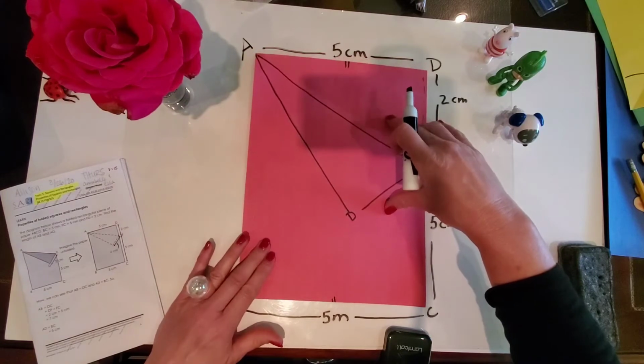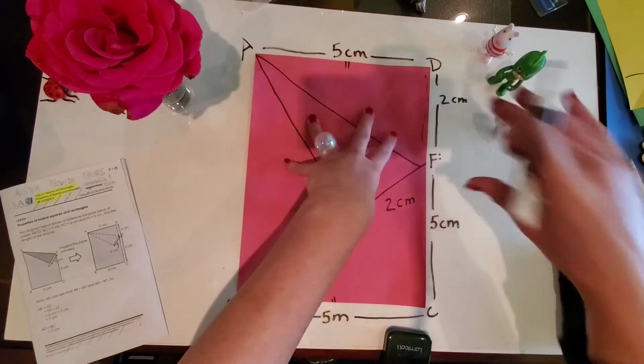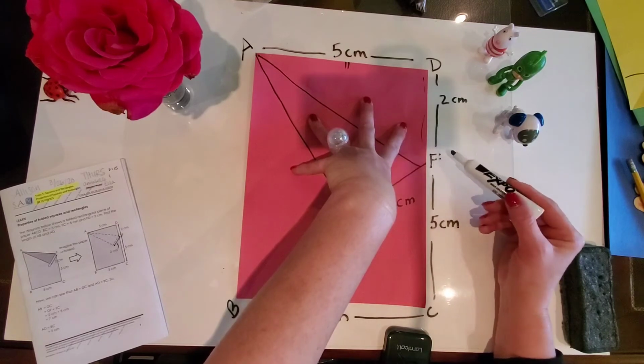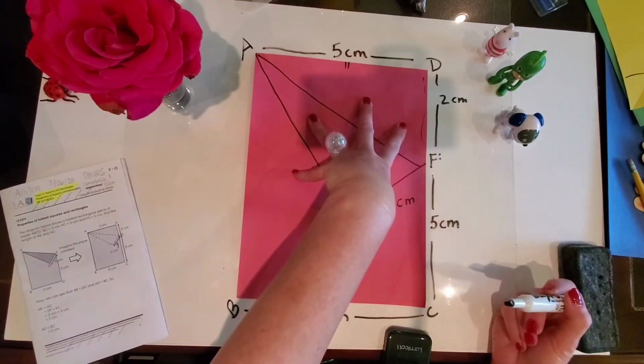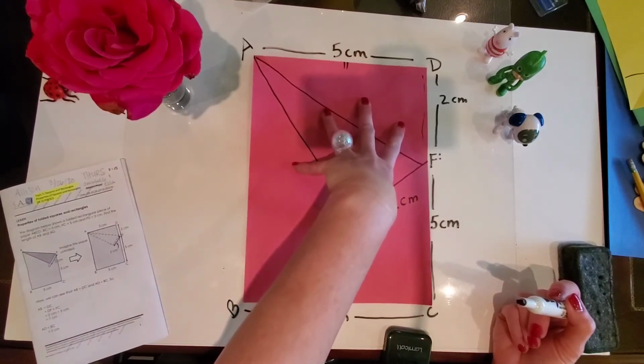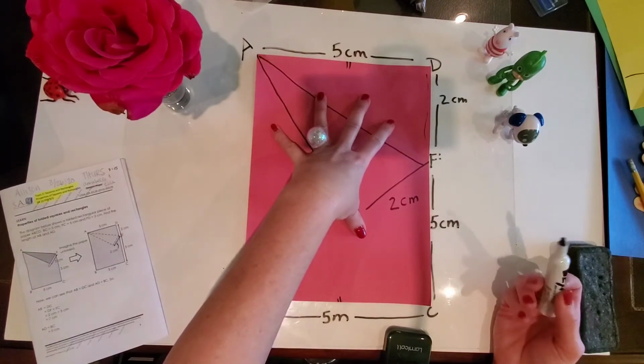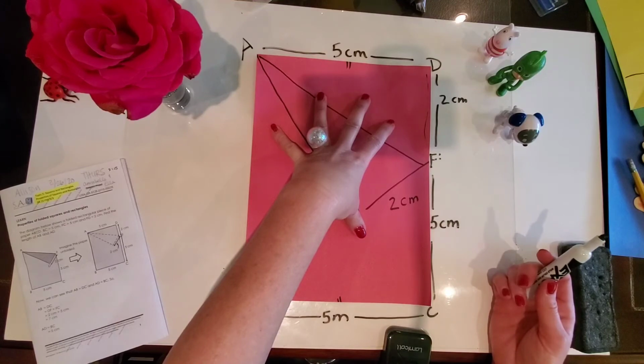So the first question we have here, the information that we have so far, we know D to F is 2 centimeters and F to C is 5 centimeters. So here the first question is AB.